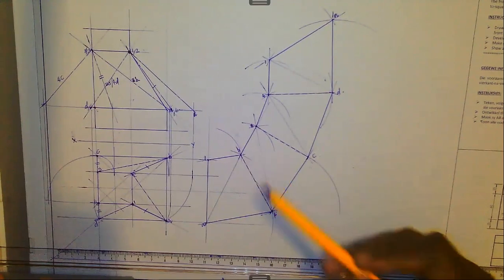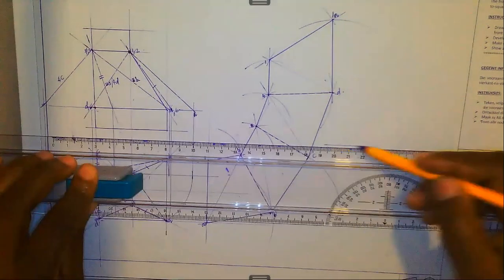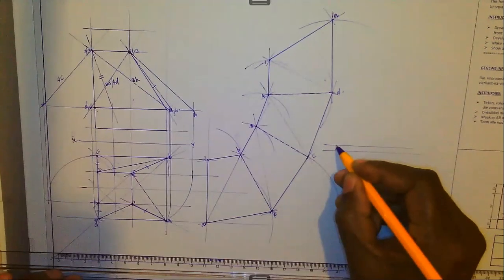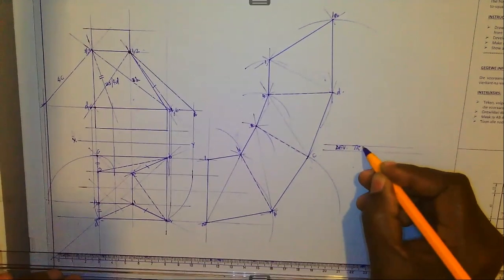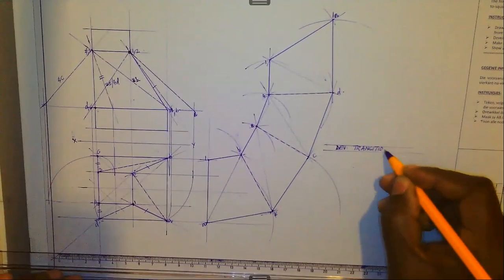So you need to write now and label, like this: development, transition piece.